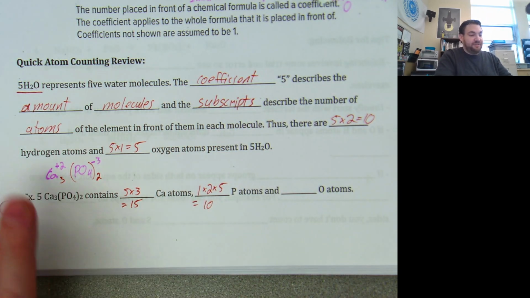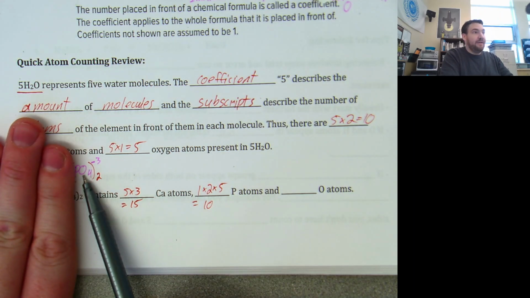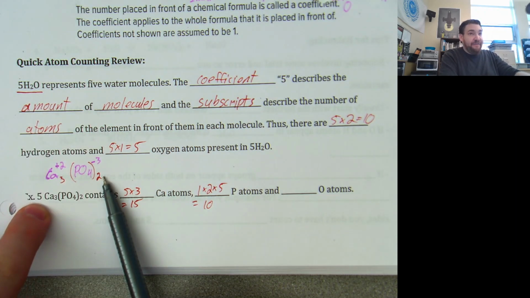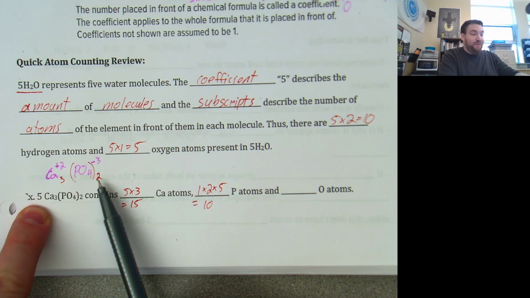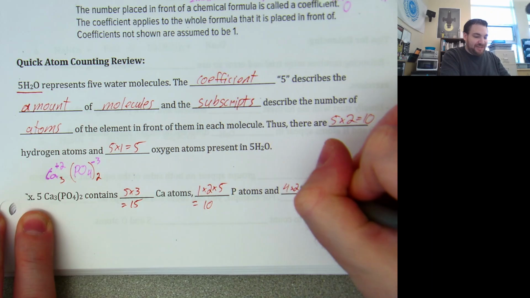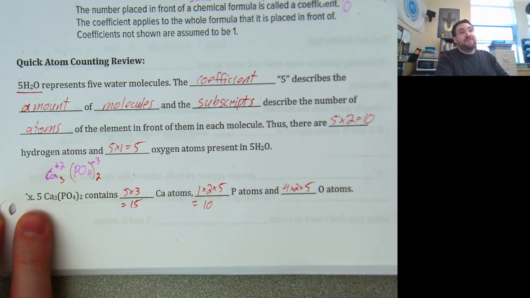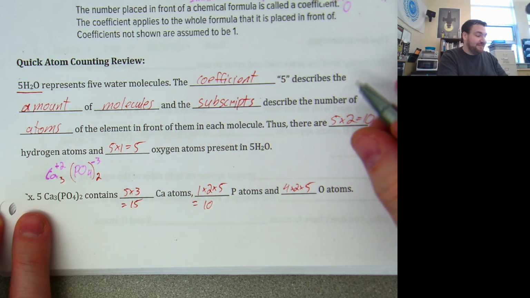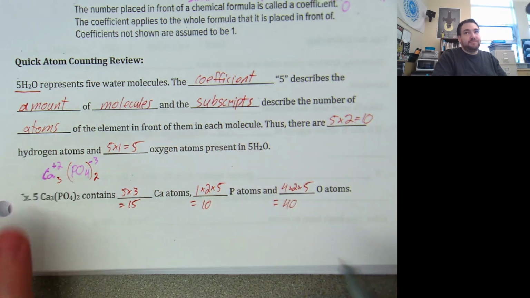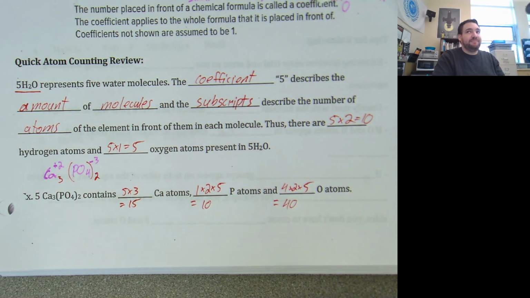And the oxygens. 1 ion of phosphate had 4. 2 ions of phosphate will have 8, because 4 times 2 is 8. And now if I've got 5 groups of 2 phosphates, I've got 4 times 2 times 5. 4 times 2 is 8, times 5 is 40 oxygen atoms. And so that's how you count these things.